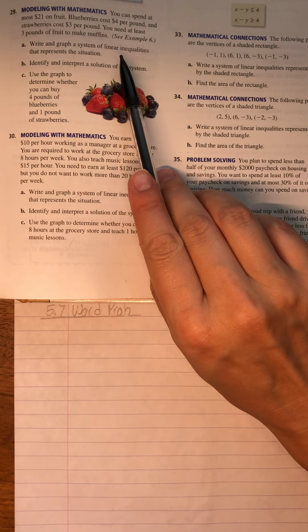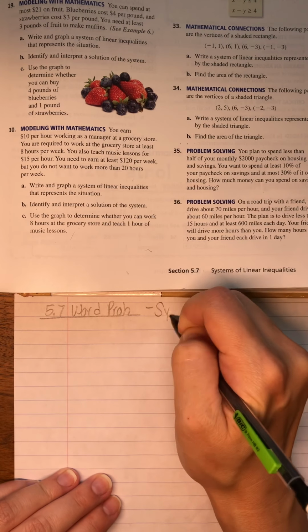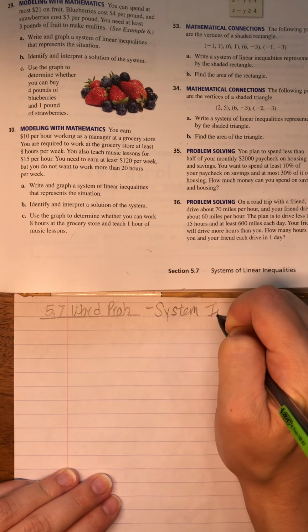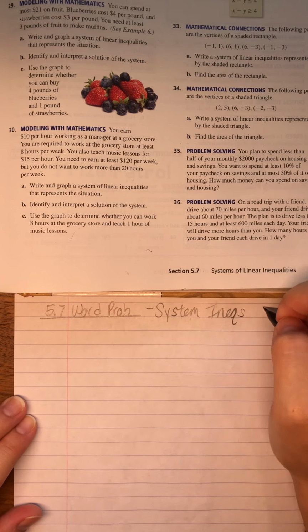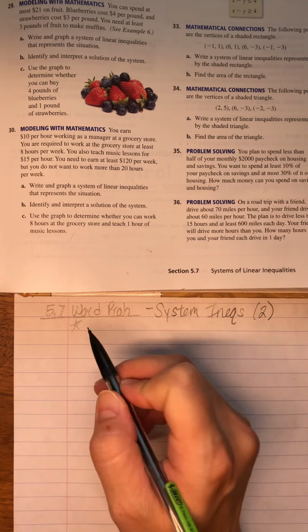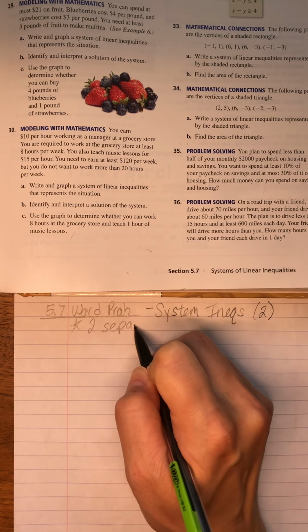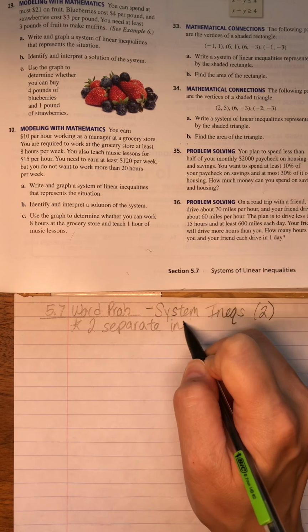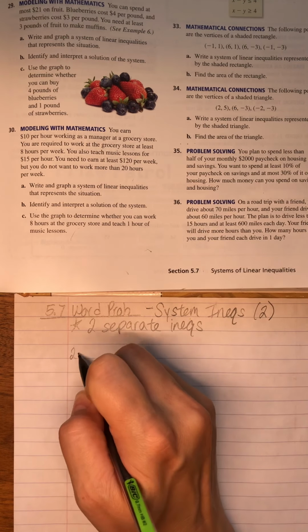So in this word problem, remember that we're doing a system of inequalities. When it's a system of inequalities, that means I need to write two inequalities. So be careful when you're writing them. You want to make sure that you're writing two separate inequalities, and then you're going to graph them together. So let's take a look at number 29.